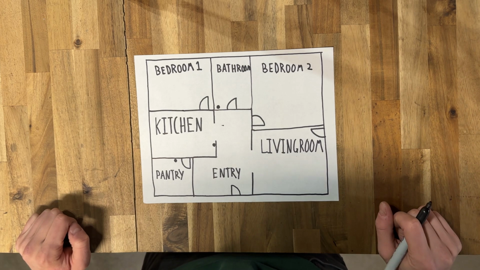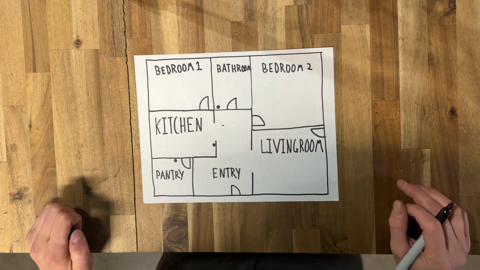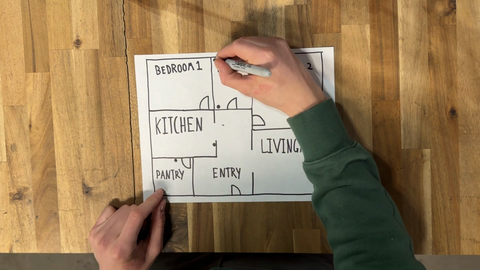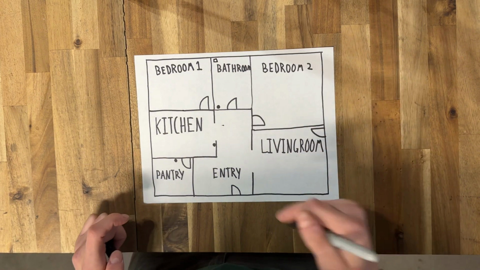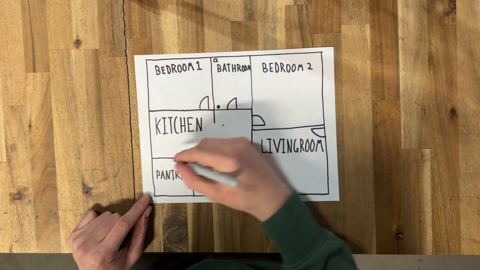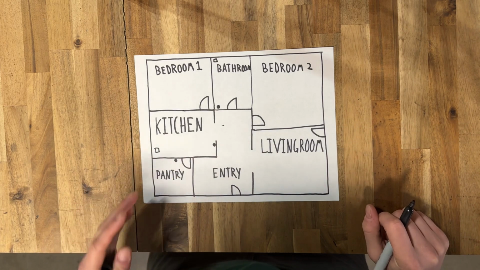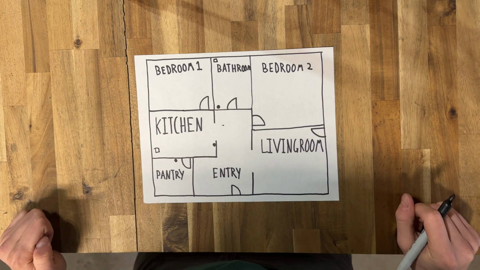But yeah, so the next item for this demonstration, we're going to say is first aid kits. So we're going to say that we have 1 first aid kit in the bathroom, and we'll use little open squares. And we'll say that we have another first aid kit in the kitchen. So that we now know where our first aid kits are.